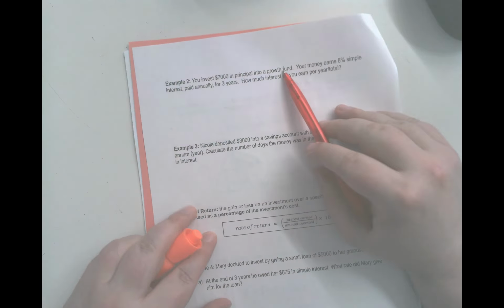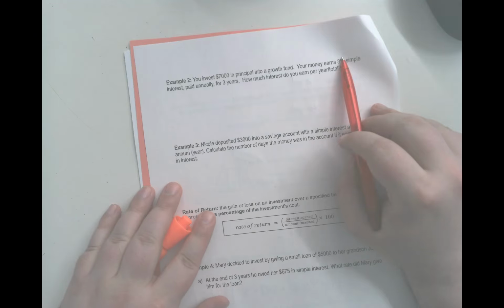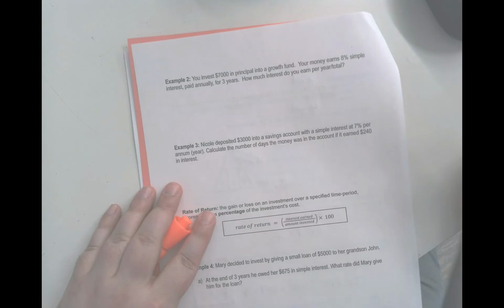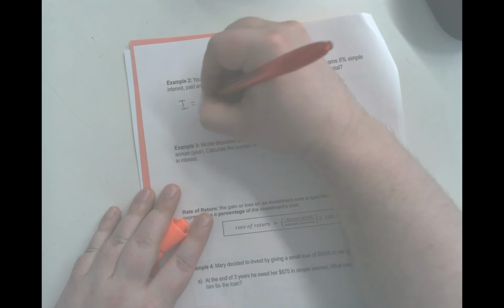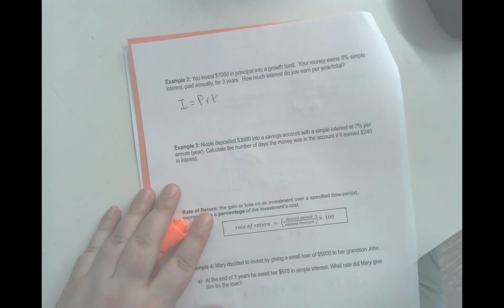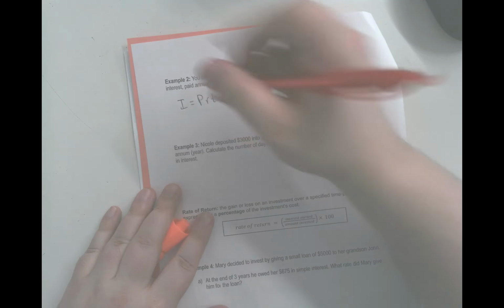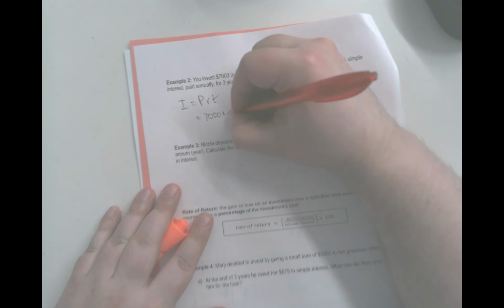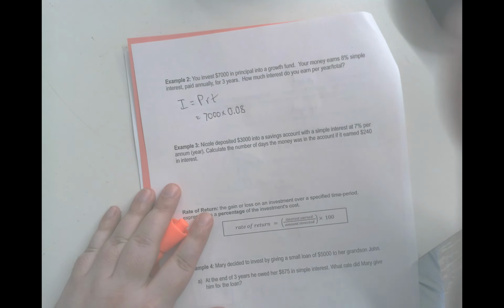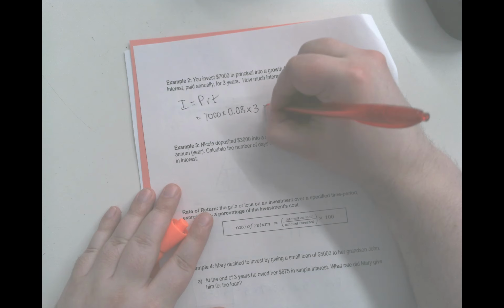We have more examples on the next page. So example number 2 says, you invest $7,000 in principal into a growth fund. You earn 8% simple interest paid annually for 3 years. How much interest do you earn per year? So we have I equals PRT. Again, that's our formula. My P number is 7,000. My R number is 8%, which is 0.08 as a decimal, and then times 3.